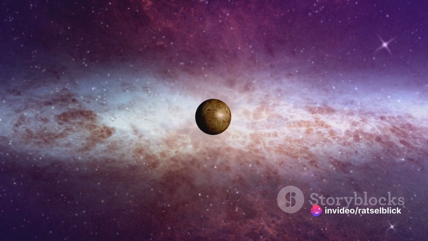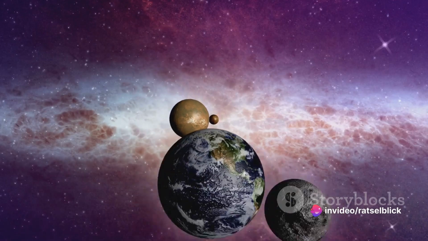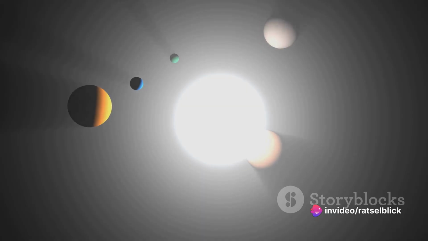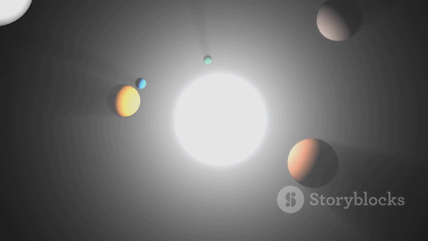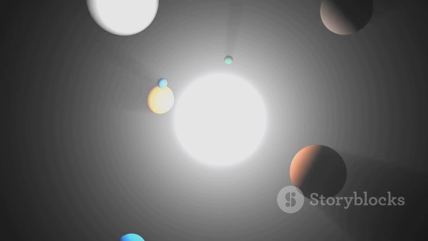They underpin the calculations that send spacecraft to other planets and predict celestial events. Kepler's vision of the cosmos, a place of mathematical precision and elegant geometry, has stood the test of time and continues to guide our exploration of the vast universe.